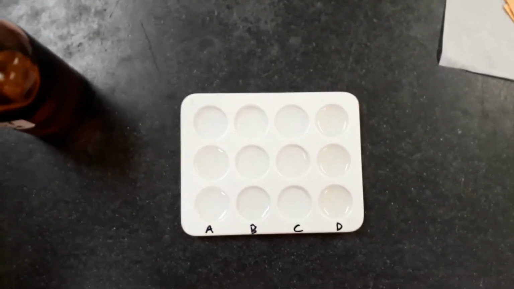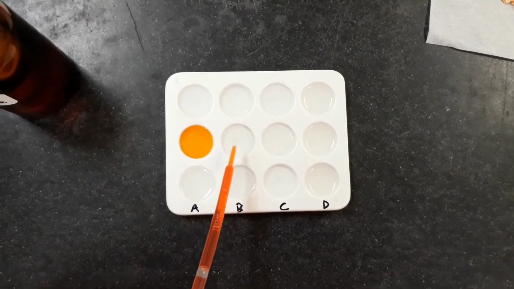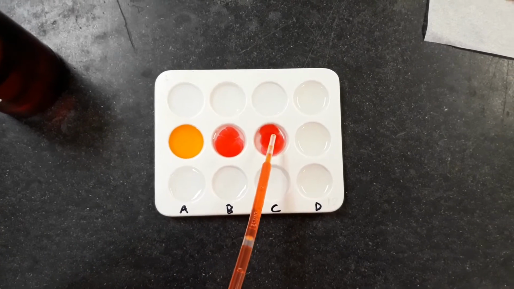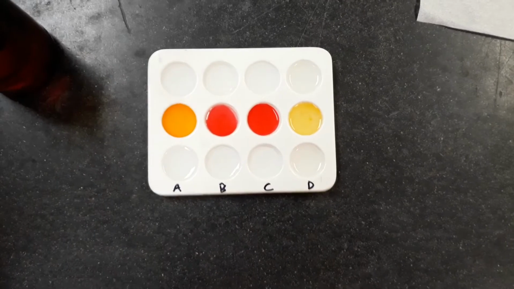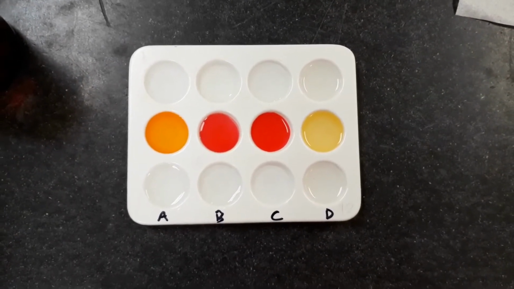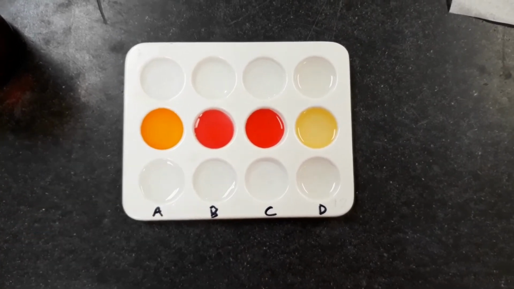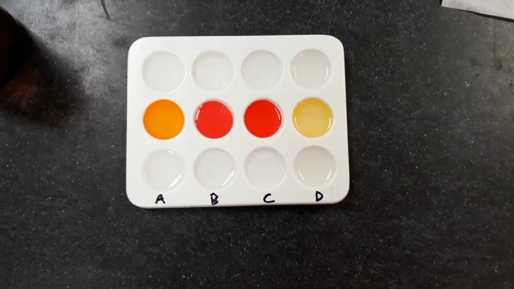And now for methyl orange. A few drops in A, B, C, D. Methyl orange is an indicator that changes: it's red in acids, kind of an orange in a weak base, and a yellow in a strong base.